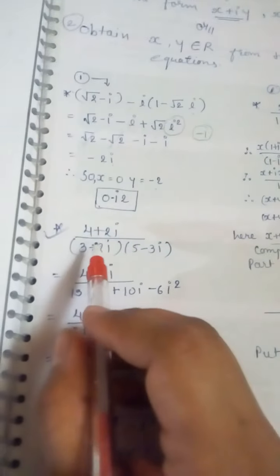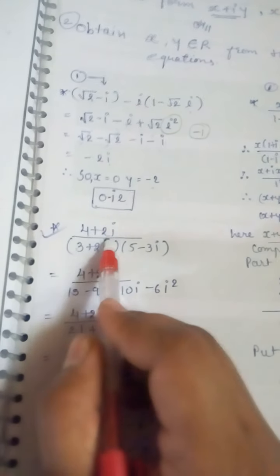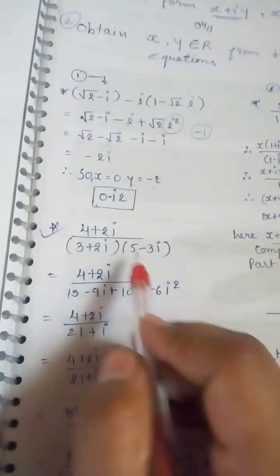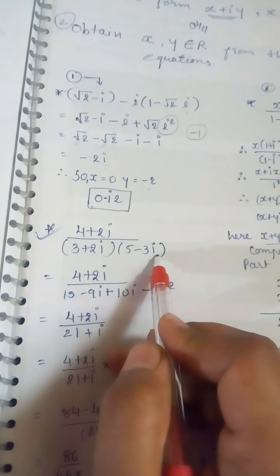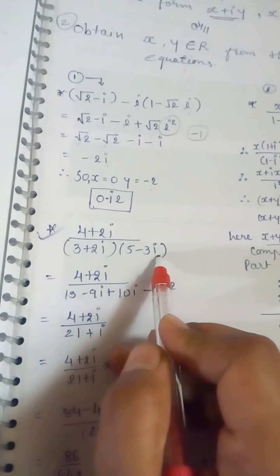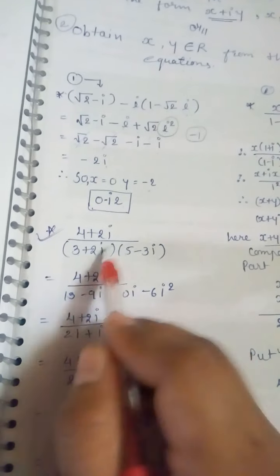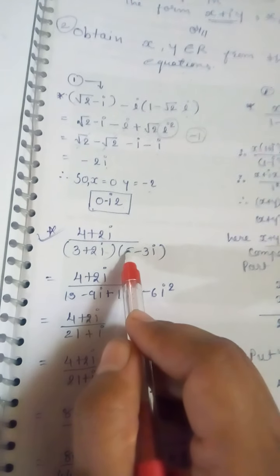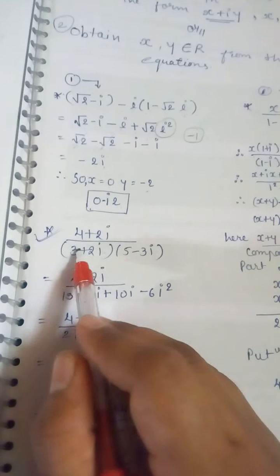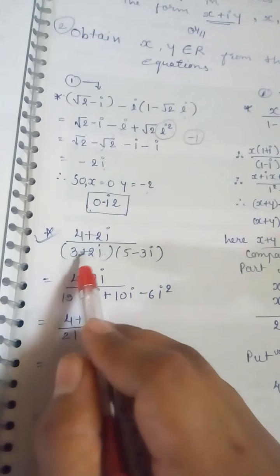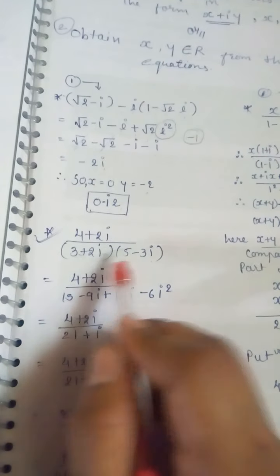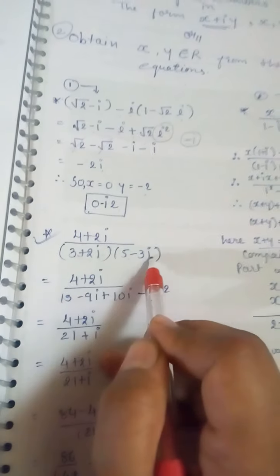If we take another example for better clarification: 4 plus 2i over 3 plus 2i into 5 minus 3i. First of all we need to clear the denominator by the multiplication formula, which is 1 by 1, 1 by 2, 2 by 1, 2 by 2.